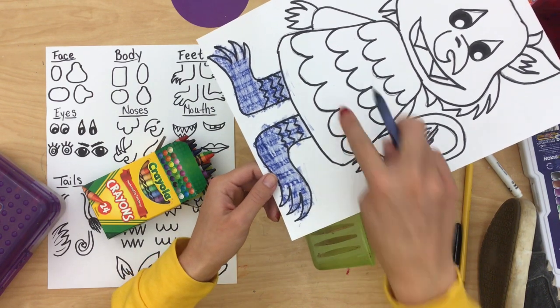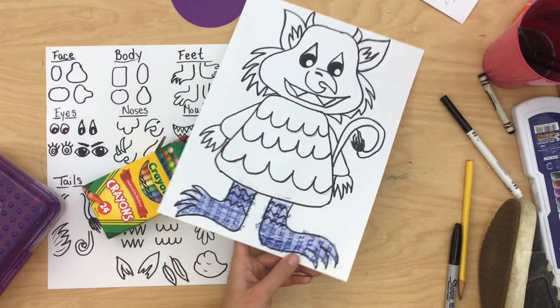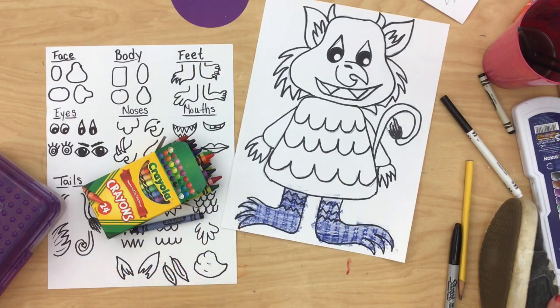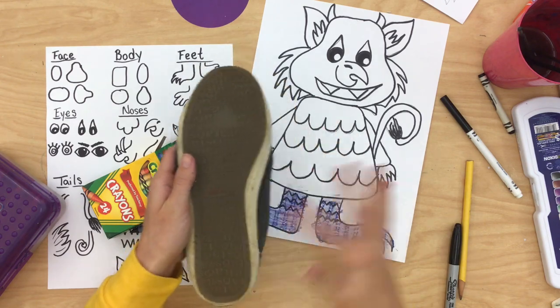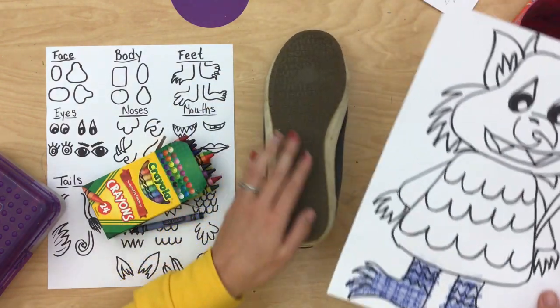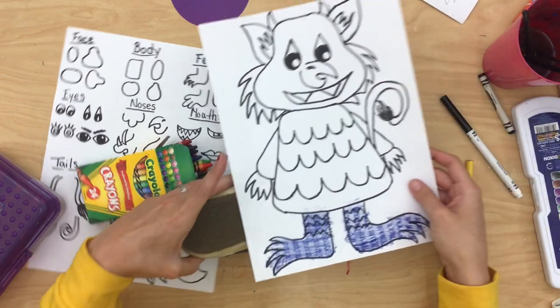I'm going to do a different texture on his belly. The texture that I found on his belly is gonna come from the bottom of this shoe. Oftentimes the bottom of the shoes have really cool textures. You should check yours out.